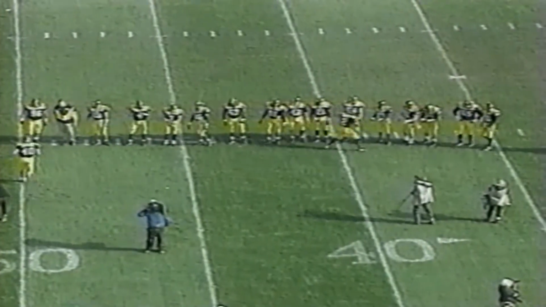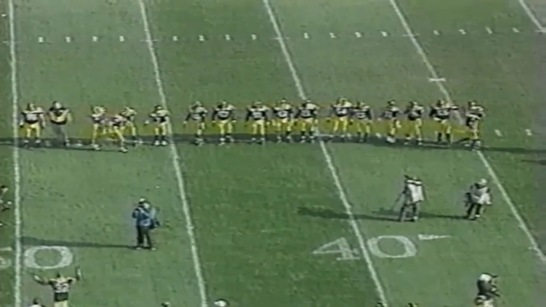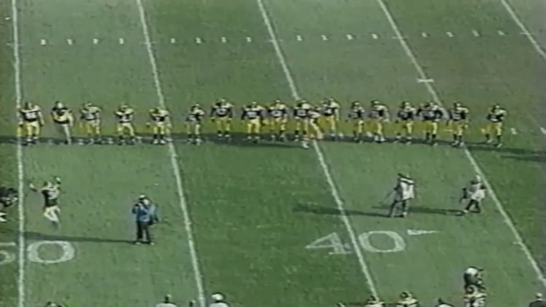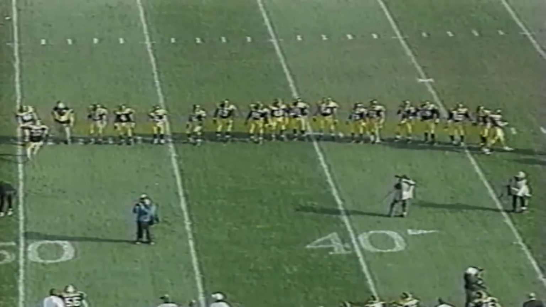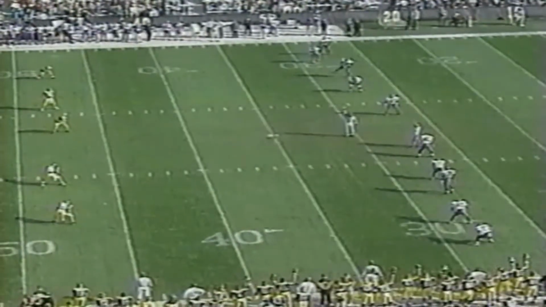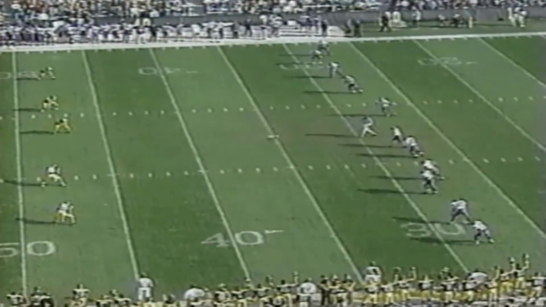Hi, everybody. Welcome to Kinnick Stadium, the last game for the seniors on this field. The Northwestern Wildcats in town to take on the Hawkeyes. Iowa trying to keep the momentum going.